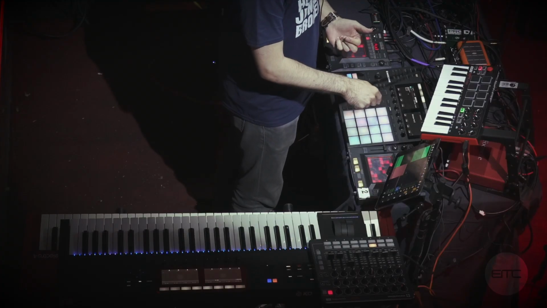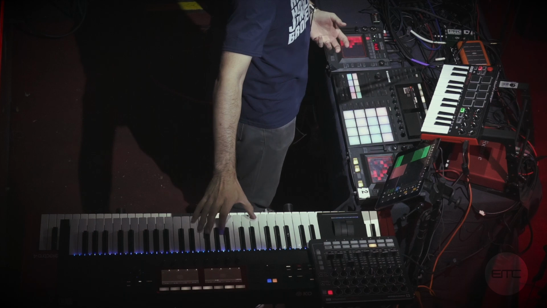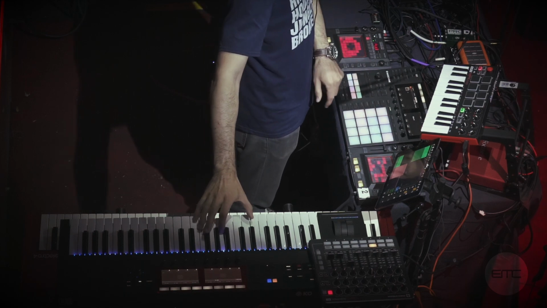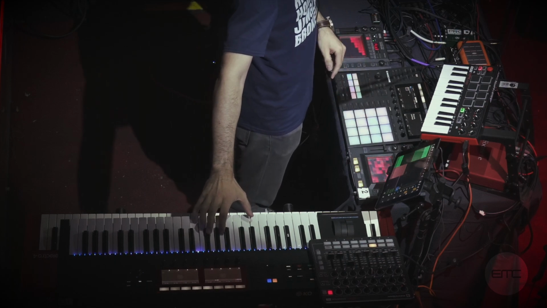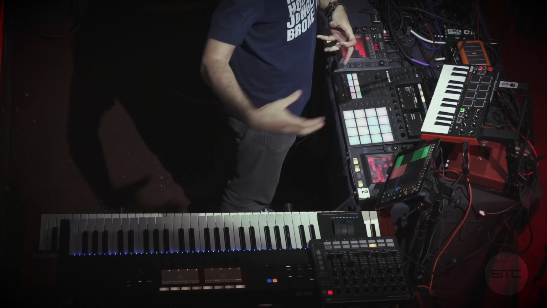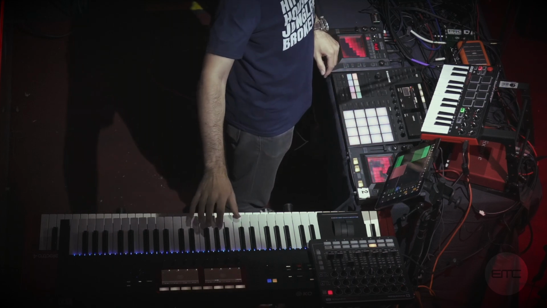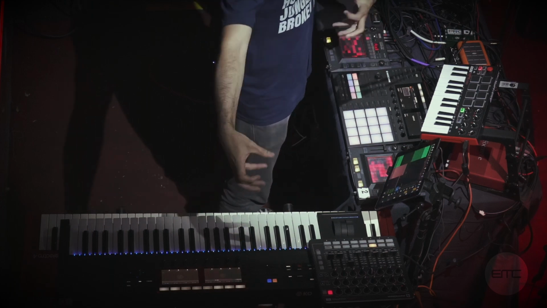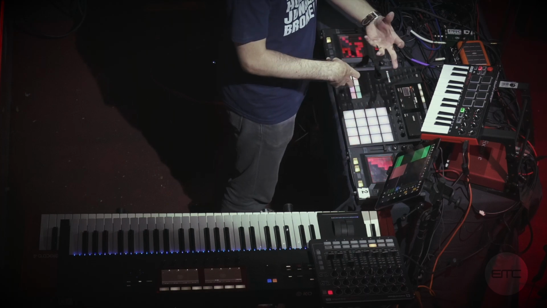So say I select this one, then that pad is here. Whatever I'm touching here is mapped automatically. Same goes for drum sounds. So it's a really quick interface between the keyboard, the pads, and selecting what I want to use and sequencing it.